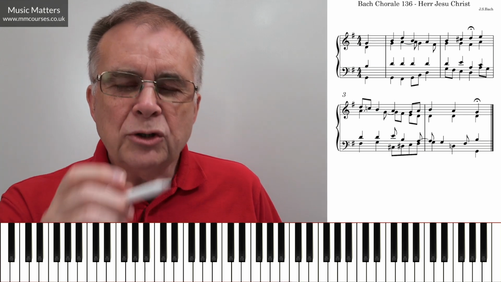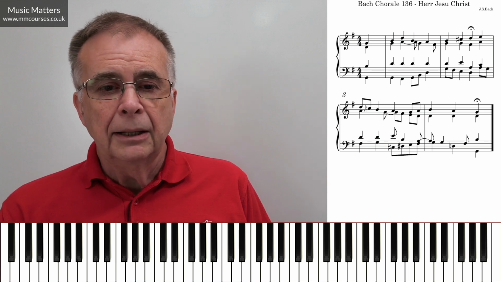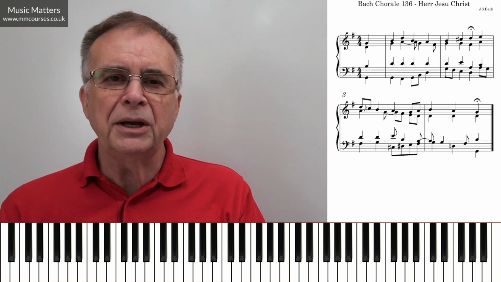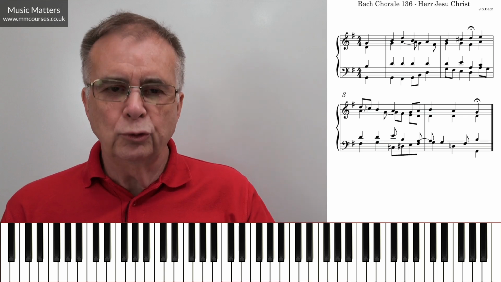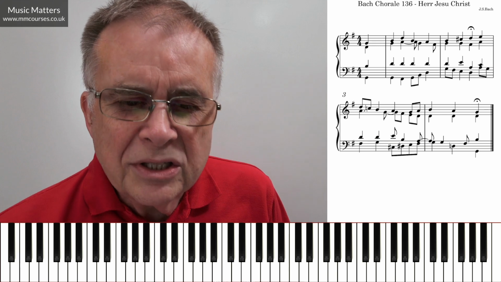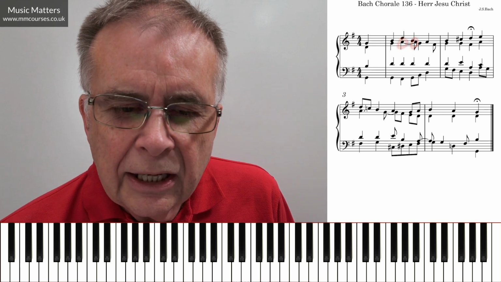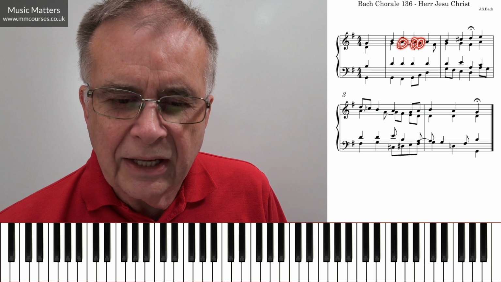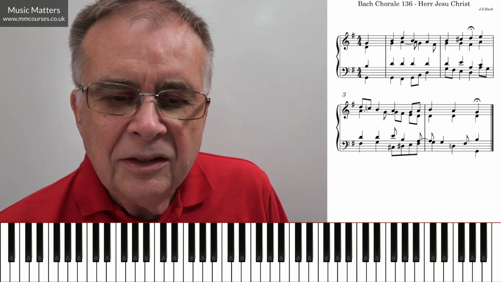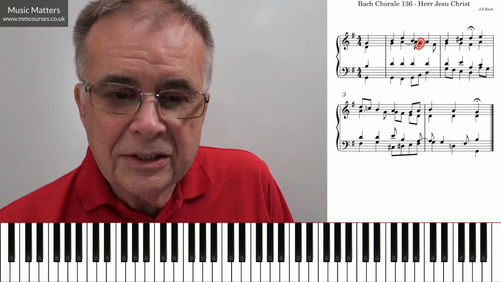Now, what's interesting about this suspension in the alto part, because 9/8 suspensions are very common, 7/6 suspensions are very common, 4/3 suspensions are very common. Those are the ones you're likely to meet. What's interesting about this one is it prepares here, it sounds here, it resolves here, and we've talked about that interesting thing about the bass moving, but then this note of resolution prepares us for another suspension.